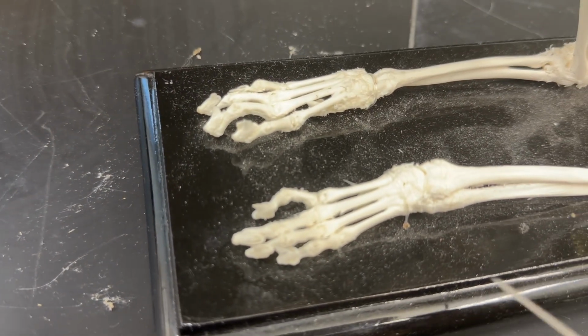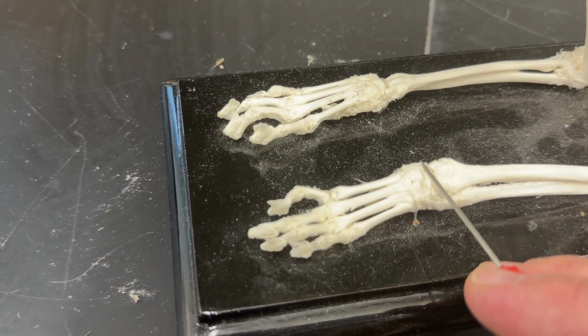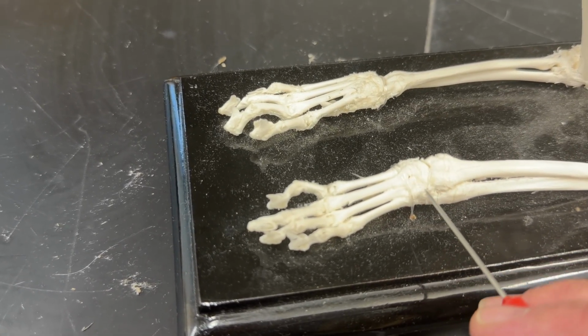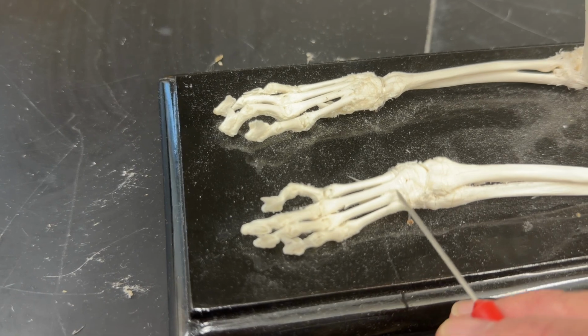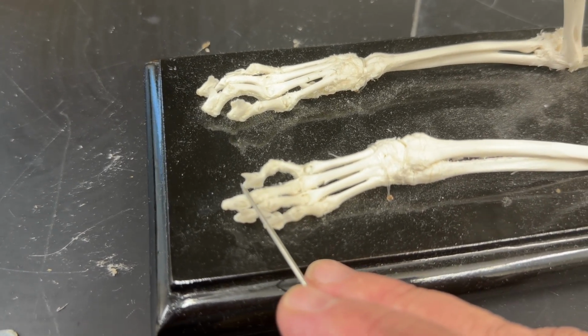Now, it's difficult to actually identify the different bones of the carpus, and so for that, we only do it by picture, so I'm not going to point them out here. And then we end up with our metacarpals and our phalanges and little claws sticking out the end of them.